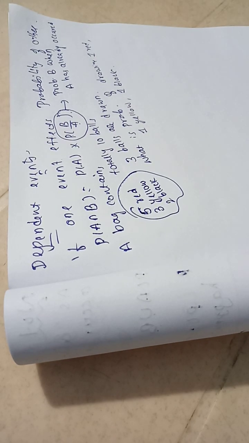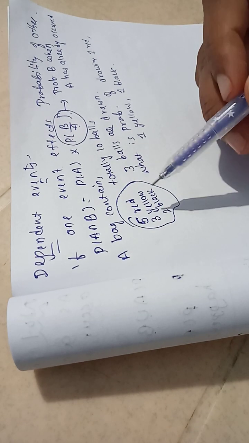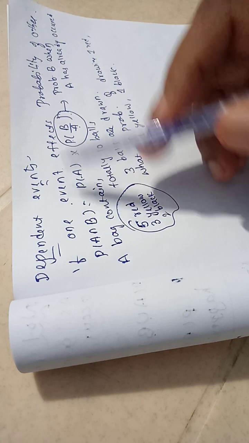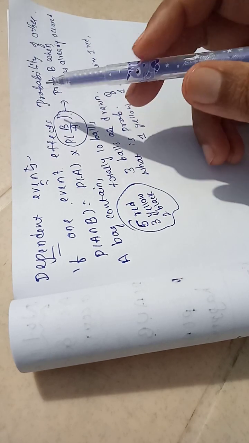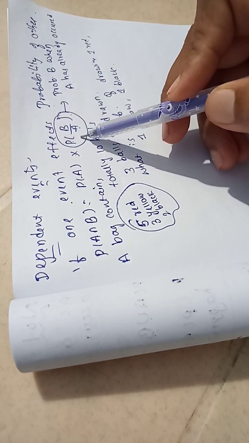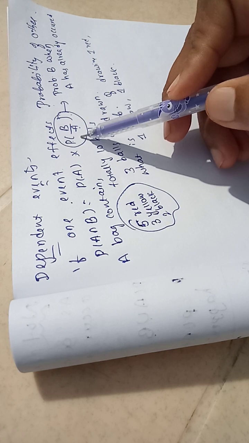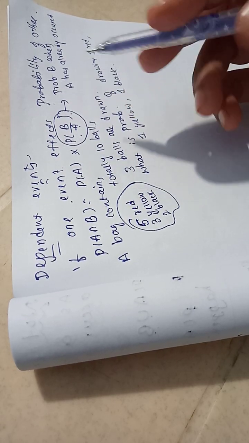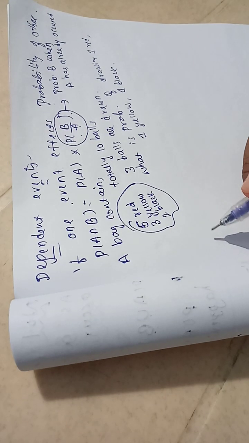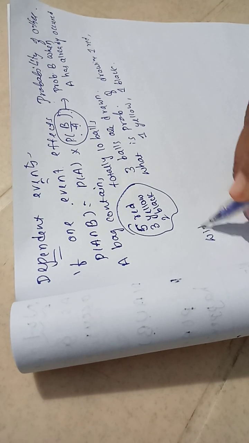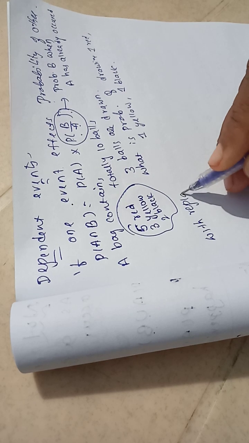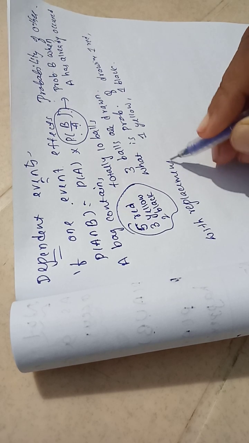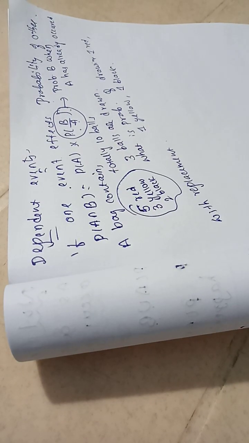Here 2 conditions will arise. Here in one bag, as we said, one event affects the probability of the other, and this is the formula I say. Here in 2 ways we will talk about the multiplication theorem: one is with replacement, the other is without replacement.